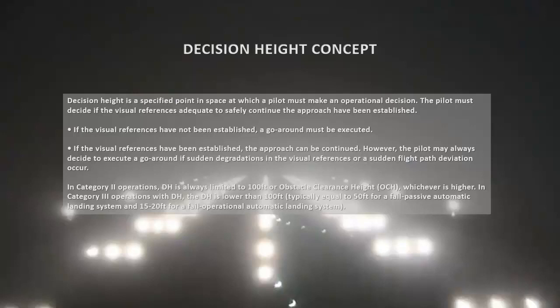However, the pilot may always decide to execute a go-around if sudden degradations in the visual references or a sudden flight path deviation occurred. In Category 2 operations, decision height is always limited to 100 feet or obstacle clearance height, whichever is higher. In Category 3 operations with decision height, the decision height is lower than 100 feet, typically equal to 50 feet for a fail-passive automatic landing system and 15 to 20 feet for a fail-operational automatic landing system.